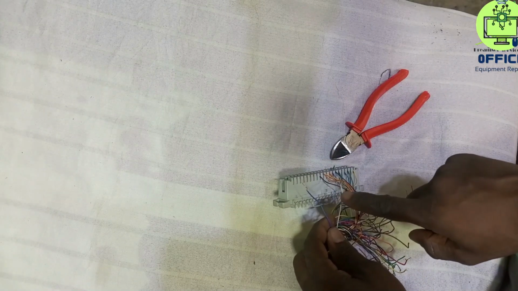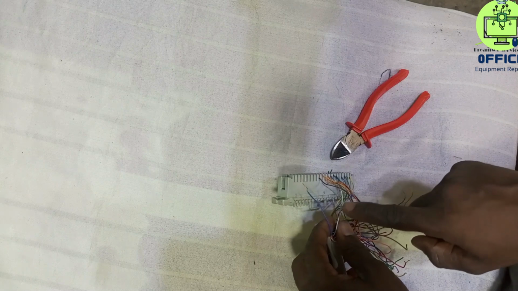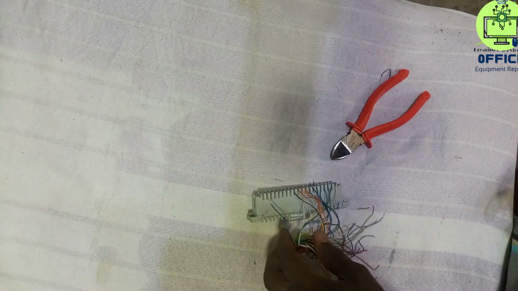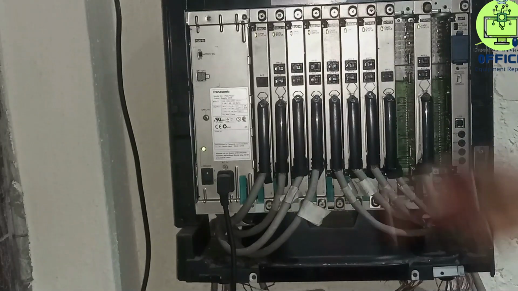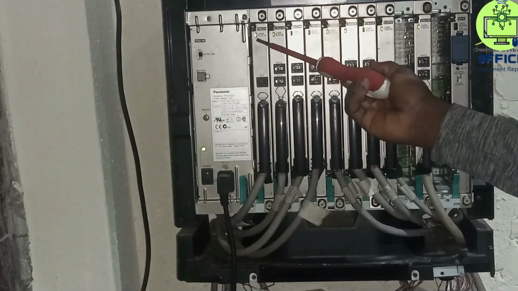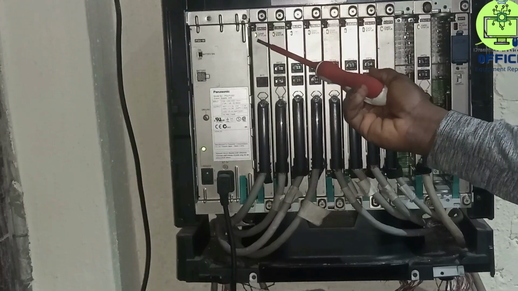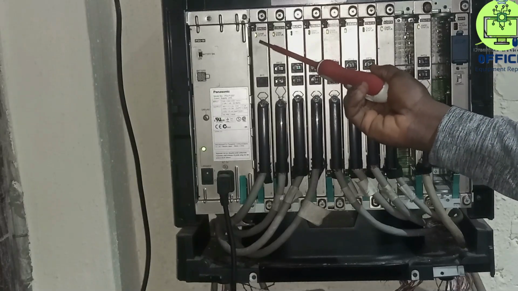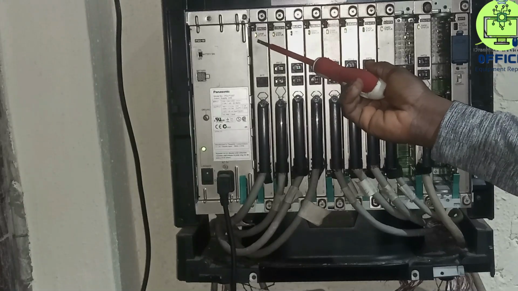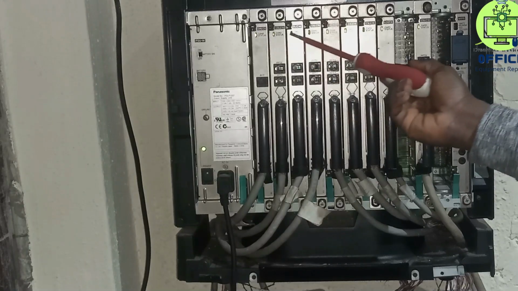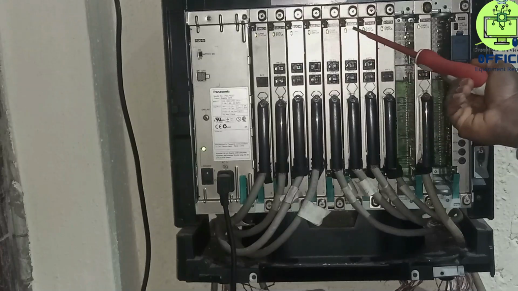All right, I've separated this. I will go back and see the first card again, the difference there. You can see that the first card has stopped blinking, automatically stopped blinking. The reason is because I have separated the two cables that are bridged together.